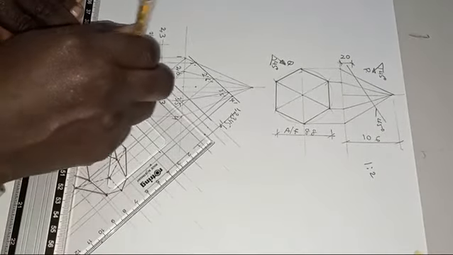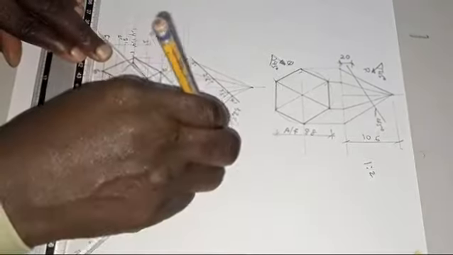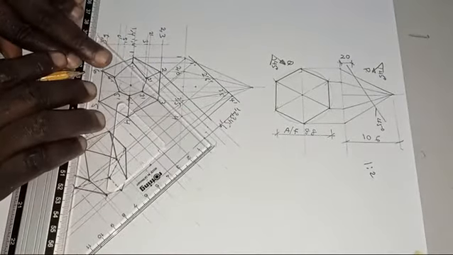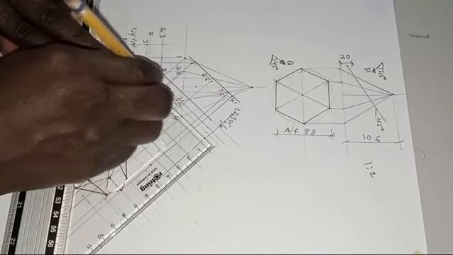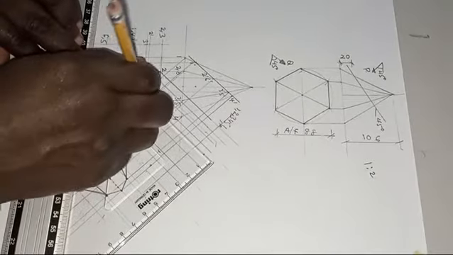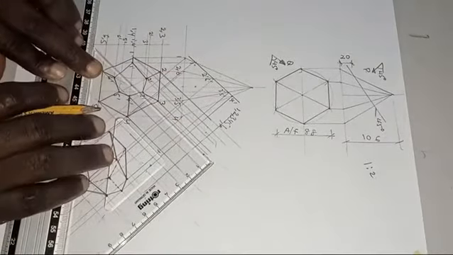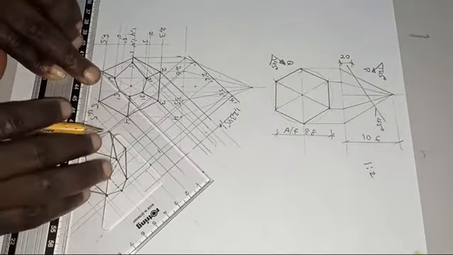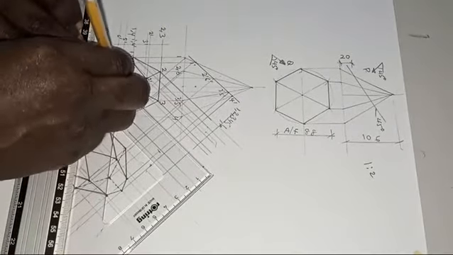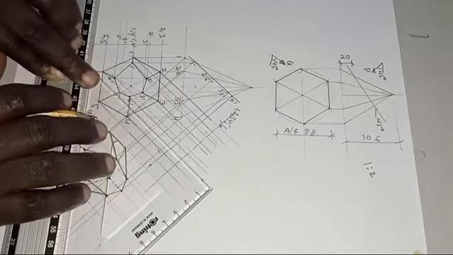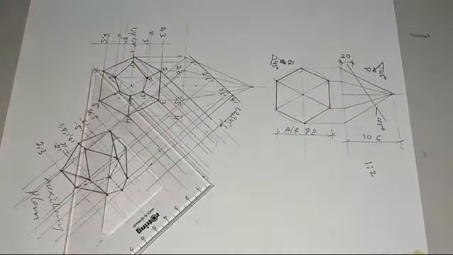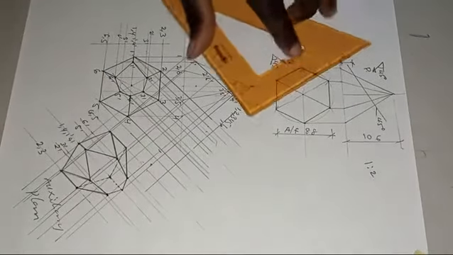Project 1. This is 1. 1 and 2, they are almost on the same line. 3 is separated. Then we have 4 here. We have 6 before that. Then finally 5. So let us extend them out.